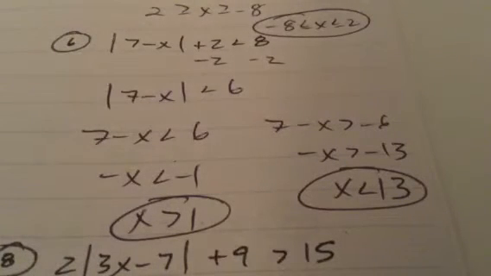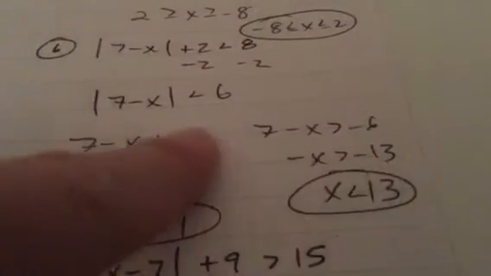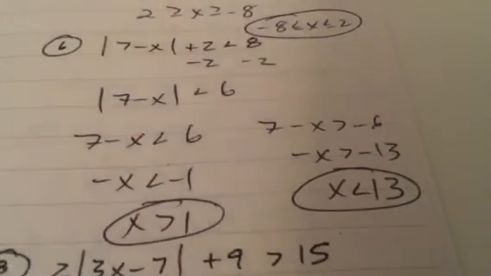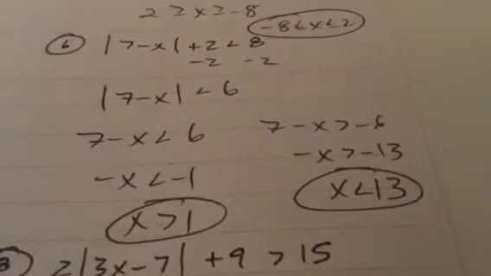Okay, subtract 2. Absolute value of 7 minus x is less than 6. So solve both. And then remember, when it's absolute value, you go 6 to the right, 6 to the left. And when we're talking about to the left, we've really multiplied an inequality by a negative, so that's why the sign flips. Solve both. Remember, you're dividing by a negative, so that sign flips and then that sign flips. So technically, this would be an and statement. You can be bigger than 1 and less than 13.